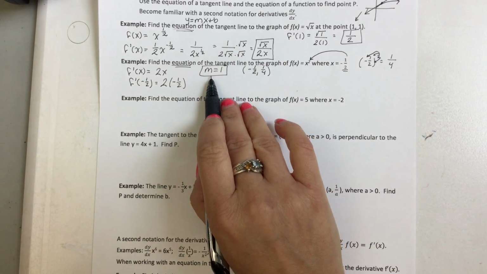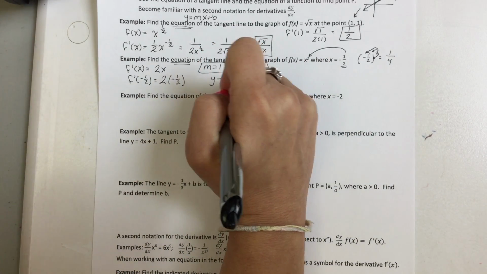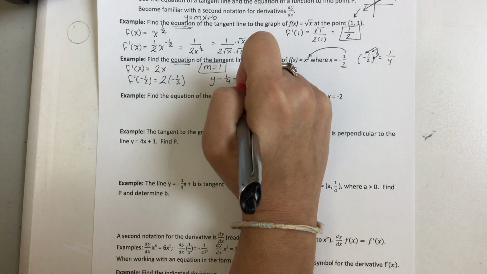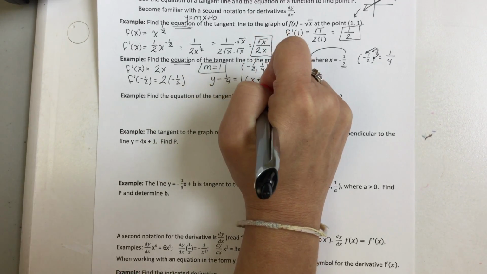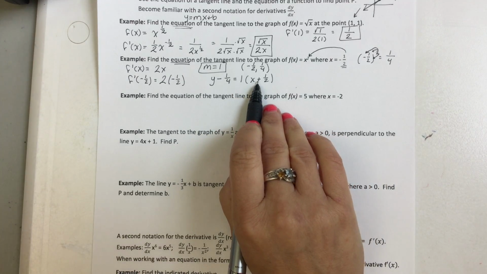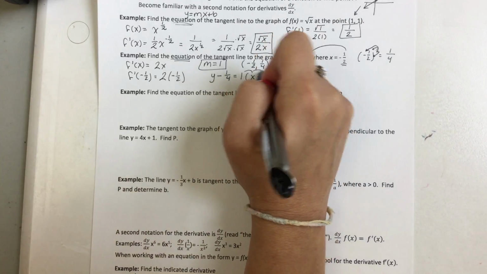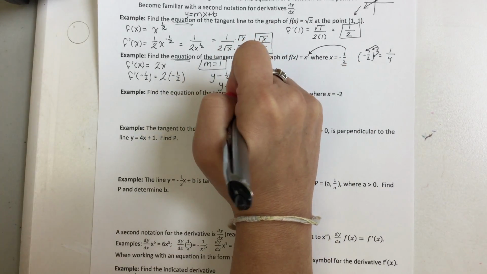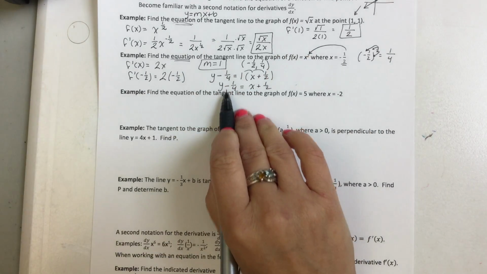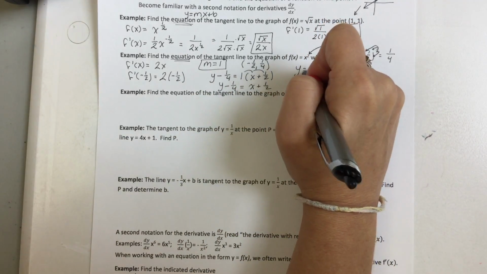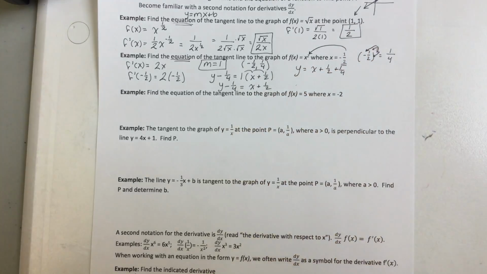Now I have a slope and a point. I can find the equation. Y minus the y from the ordered pair equals m times x minus the x from the ordered pair. Notice I changed this to a plus because I was minusing a negative. If I distribute, y minus 1/4 equals x plus 1/2. Add the 1/4 over. Y equals x plus 1/2 plus 1/4.